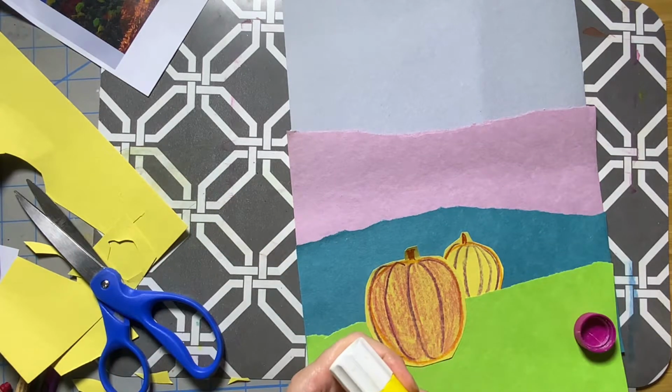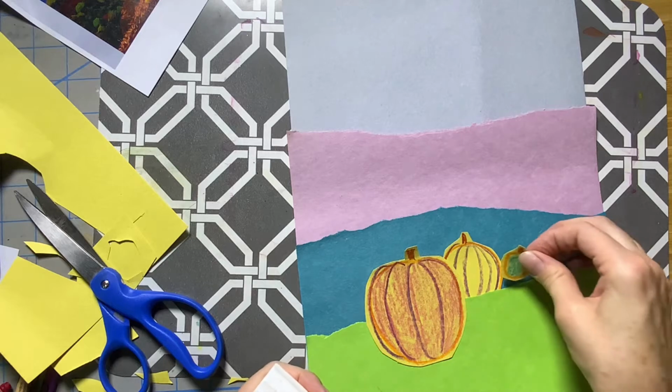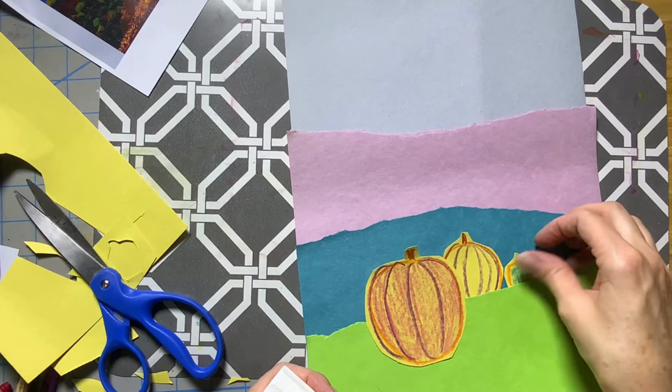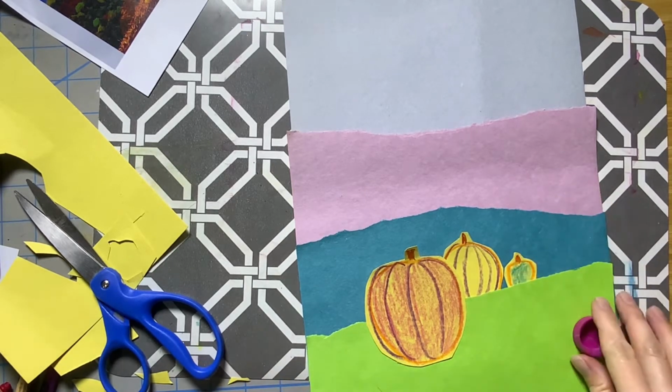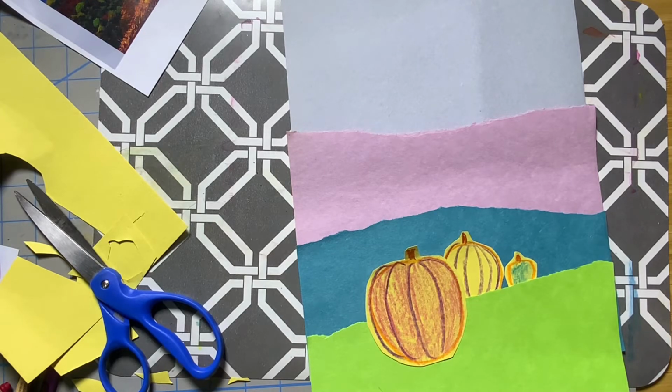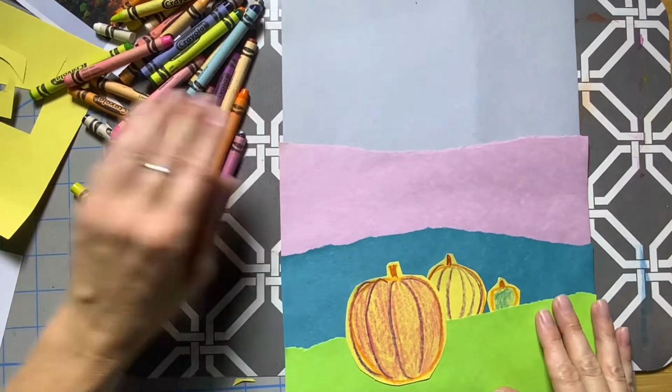Because we cut and glued all these shapes down, this part was a collage. Collage means cutting and gluing. Next, we're going to take our crayons and add more details. That way we can really personalize our landscape.